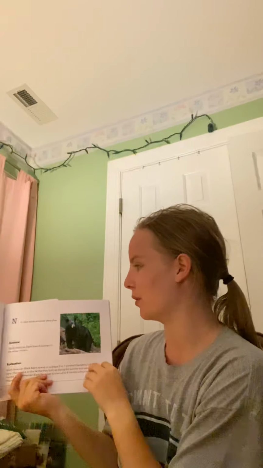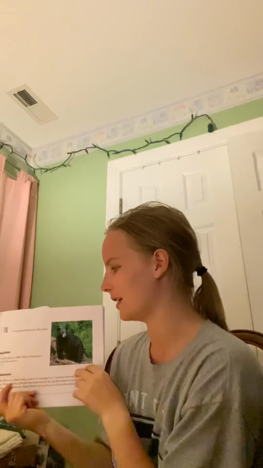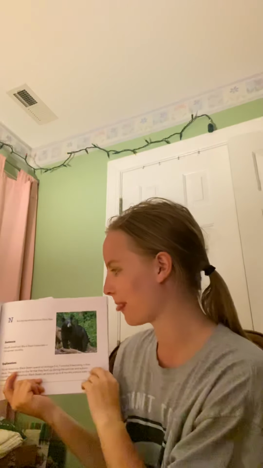N is for North American black bear. Have you guys ever seen one of these? I have. It's kind of scary, but I was in my car, thankfully, so I didn't get hurt. But if you do, you have to be extra careful.